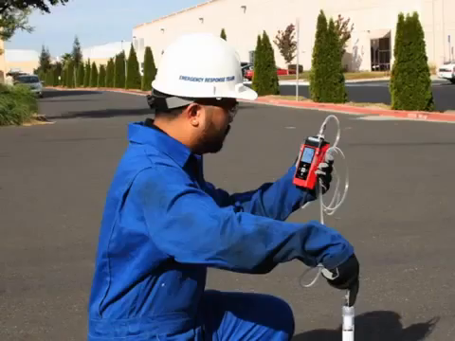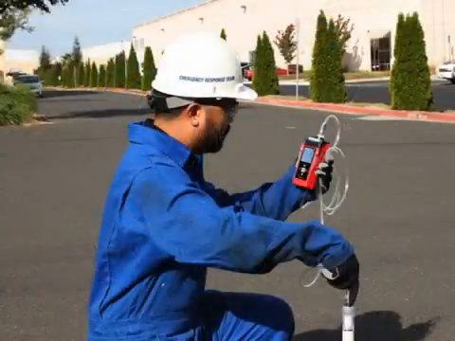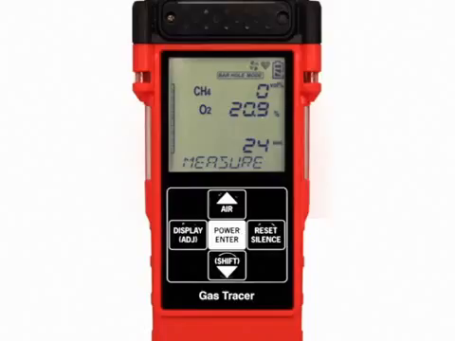Take the gas tracer to the bar hole that will be tested. Insert the probe into the bar hole and press and release the Power Enter button. The pump will turn on and the sample period will begin, with the sample period counting down in seconds in the lower right corner of the display. The methane channel will be displayed in percent volume. The methane channel's reading will also be displayed in graph format on the left side of the screen.